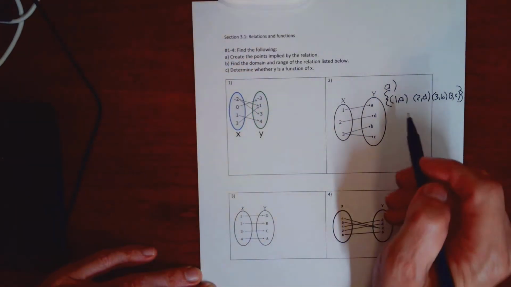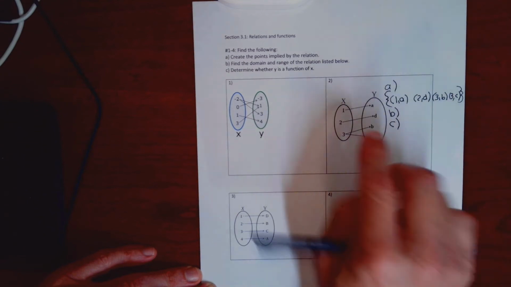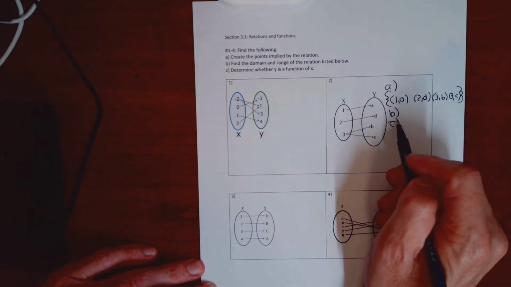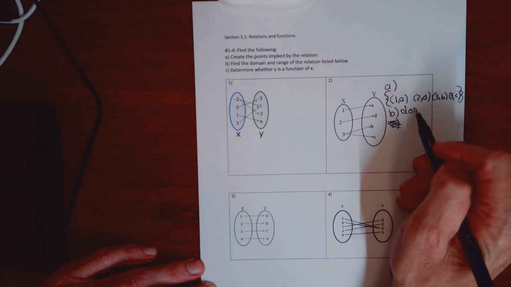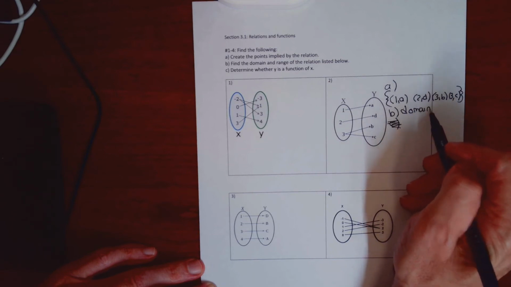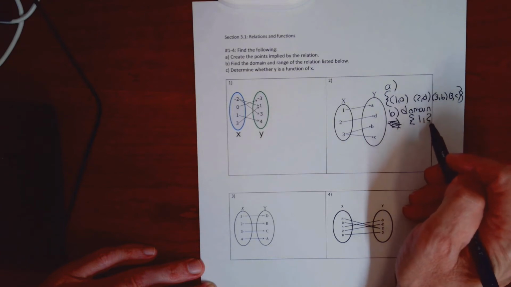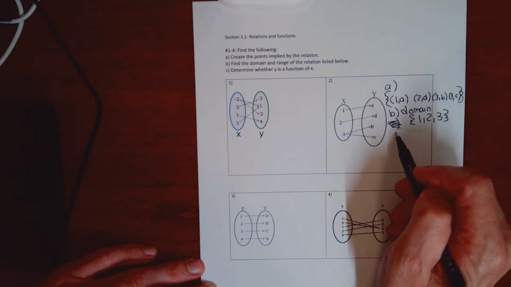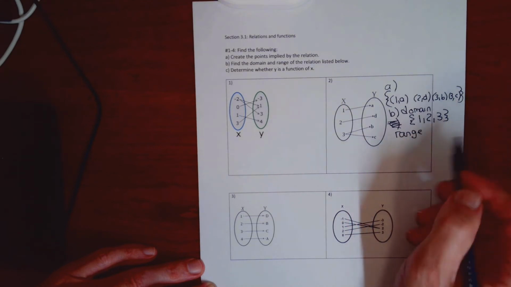Part B wants me to list the domain and the range of this relation. The domain is going to be the x's, the range is going to be the y's. And I could look at the points that I created, or I could just look at the diagram. The domain is just going to be the numbers 1, 2, and 3. And the range is going to be the letters A, B, C, and D.